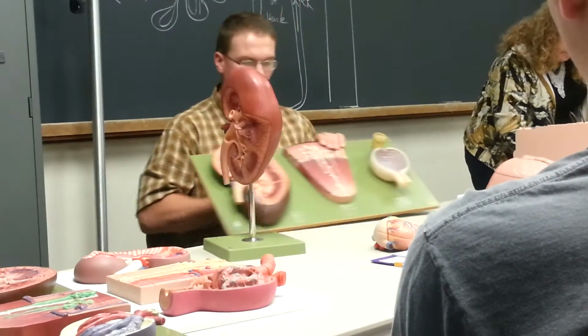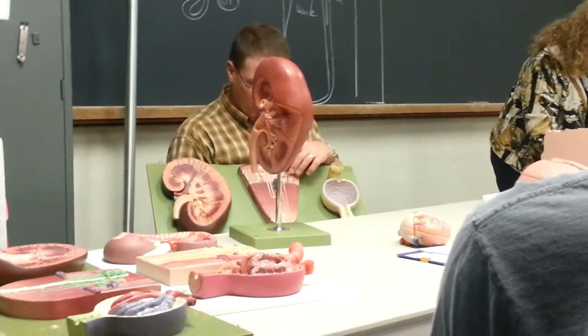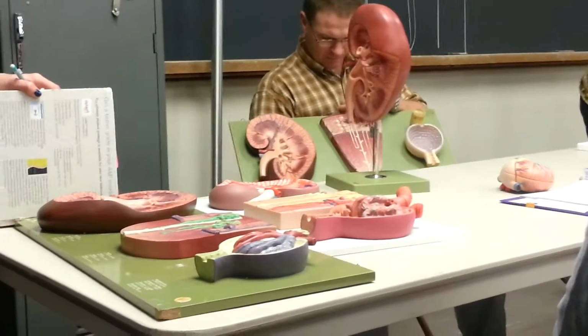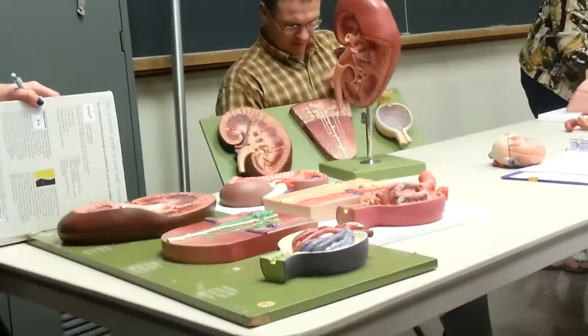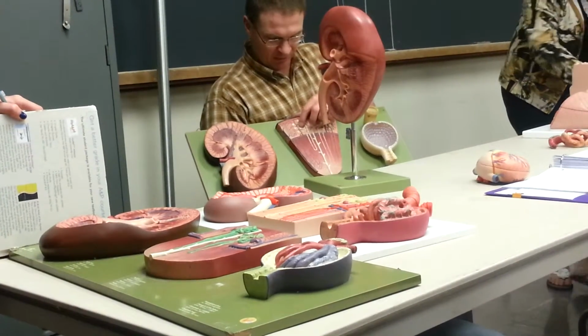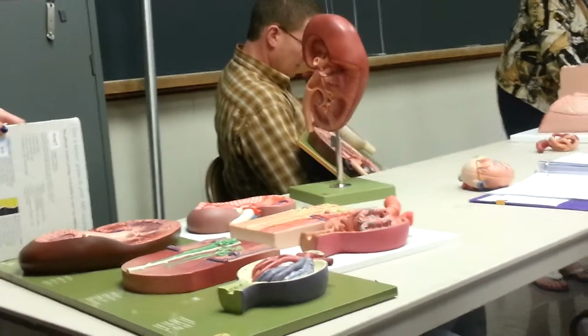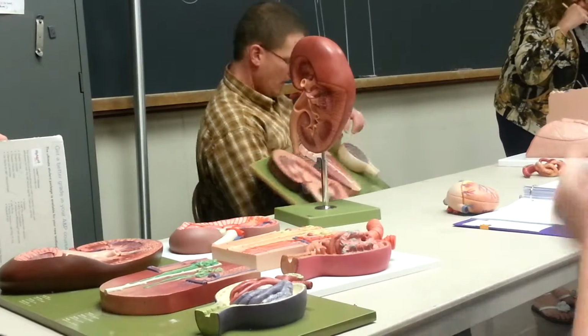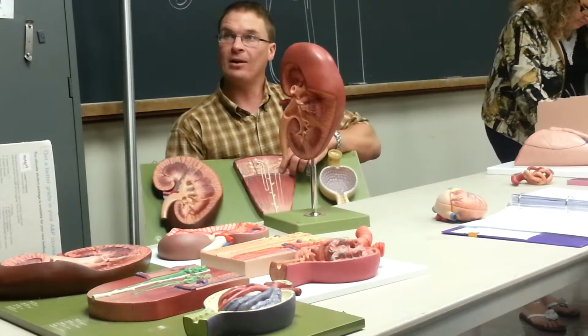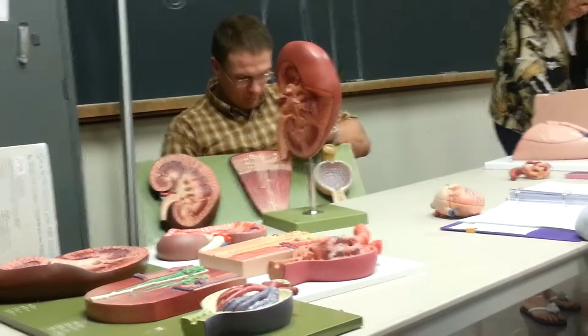So what you have to do then is trace a Bowman's capsule. Okay? So I've got this one, this one, this one. Over here it's nicely labeled. We can see the Bowman's capsule. We then have the descending limb right here. Over here it's going to go in the opposite direction. So you just have to trace it from the Bowman's capsule.